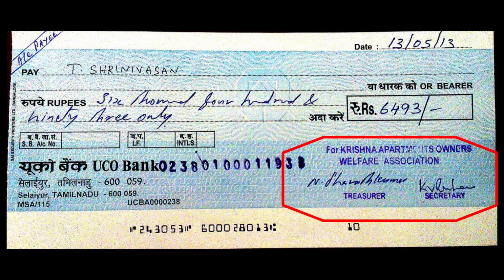The fifth one is it must be signed by the customer. A cheque must be signed by the customer. Unsigned cheques, or cheques signed by persons other than the customer, are not regarded as cheques. If there is no signature, it will not be accepted for payment by the banker.